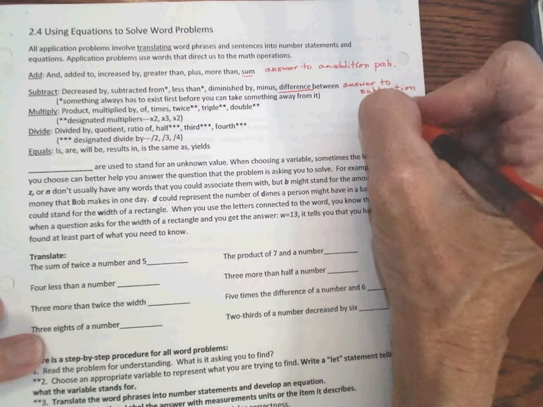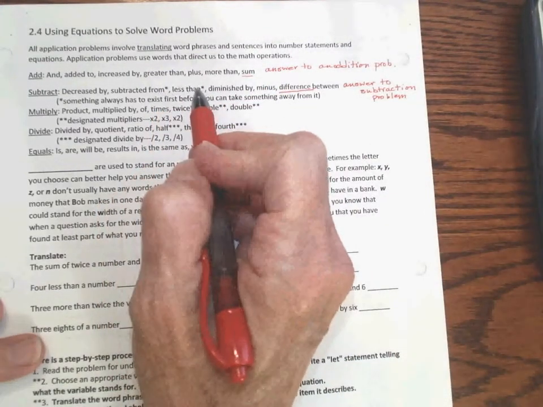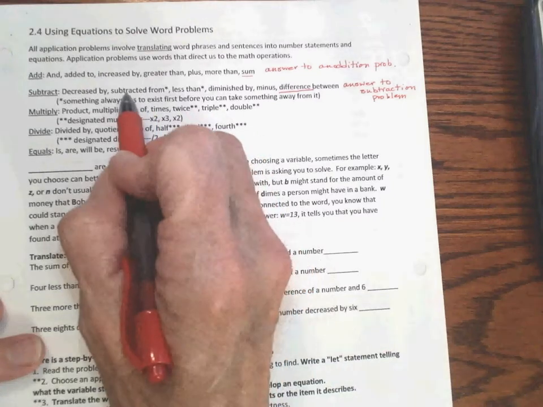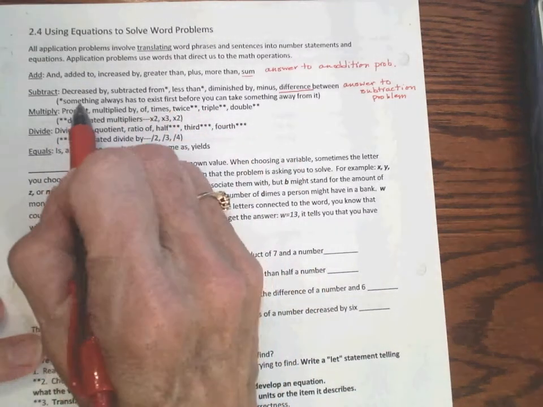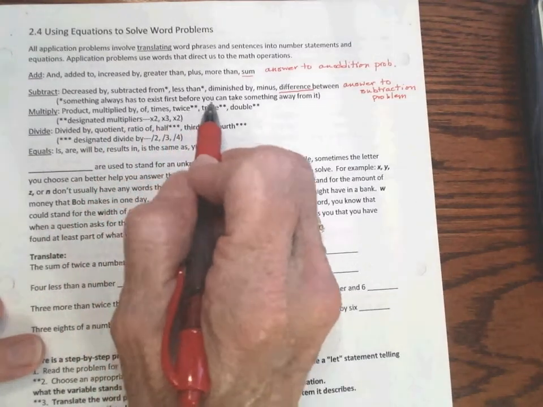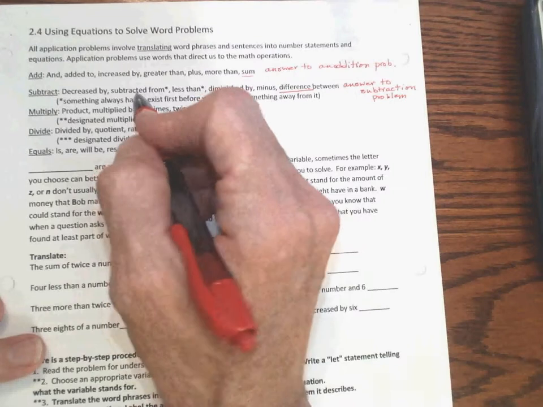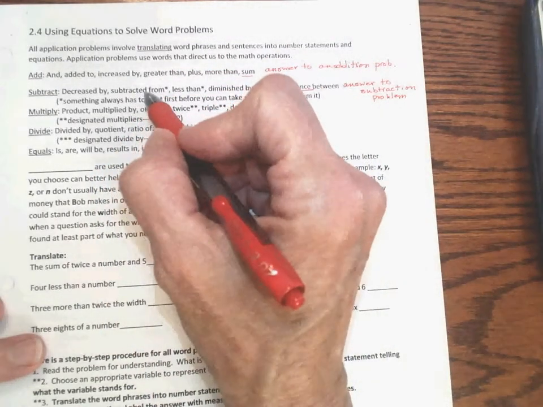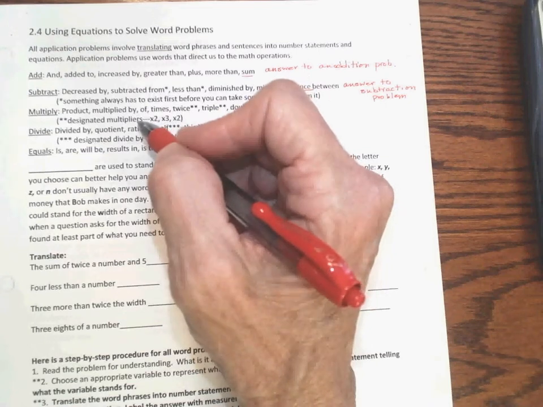Now, here's the note that I wrote with the stars on it. If the problem says subtracted from or less than, something always has to exist before you can take something away from it. So if they tell you two numbers, and we're going to see down here in the notes, that means you've got to kind of flip the problem around from the way that it's worded.